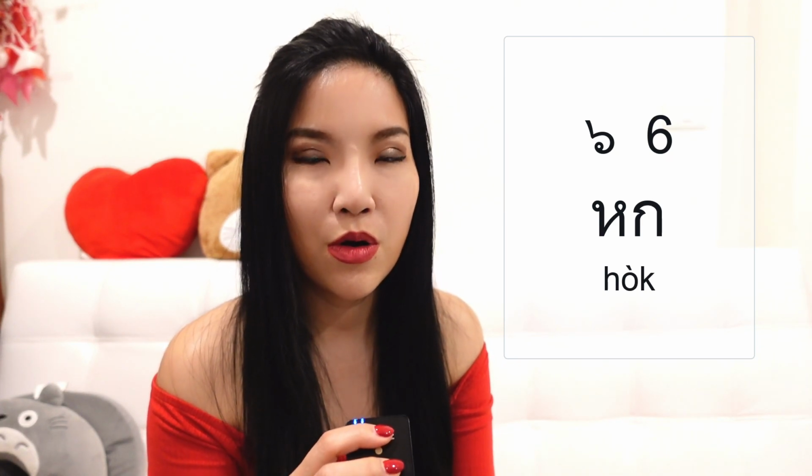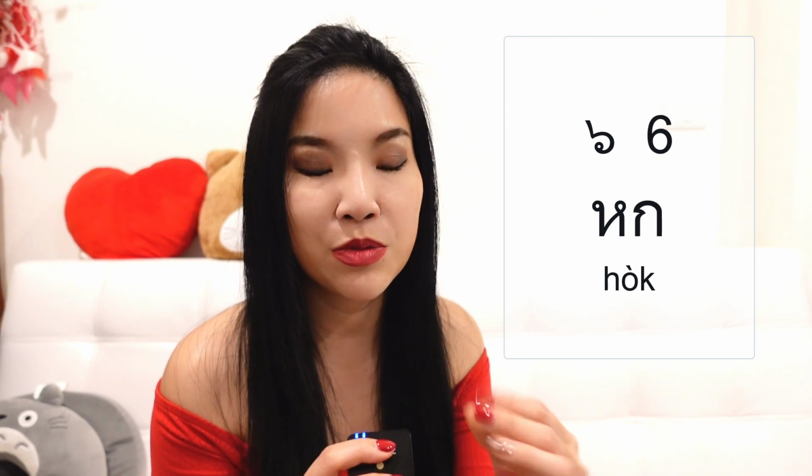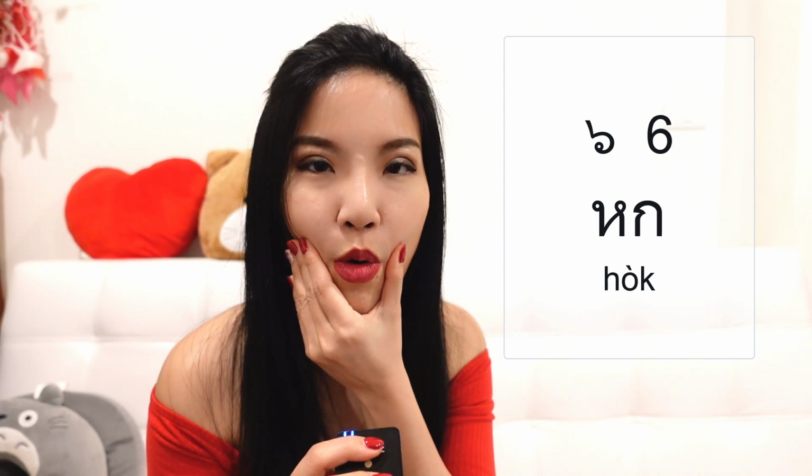Number 6. Vowel o. Not hawk. The difference between the two vowels is that when you say 6, your mouth has more space here compared to o. You see?